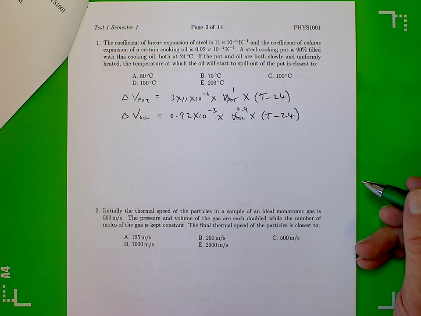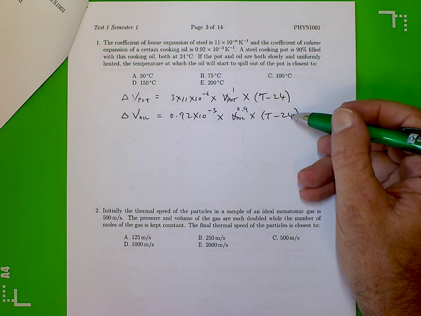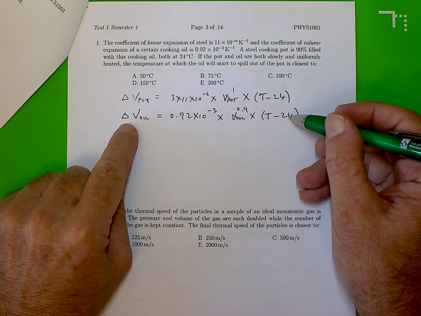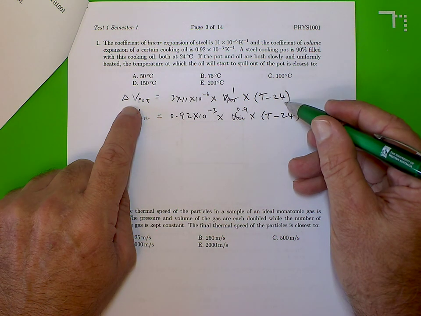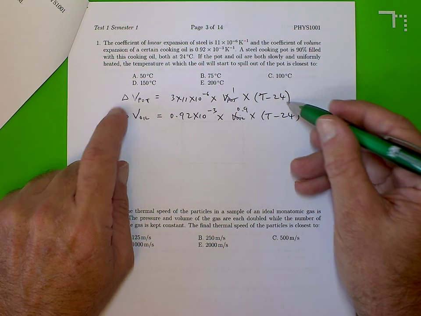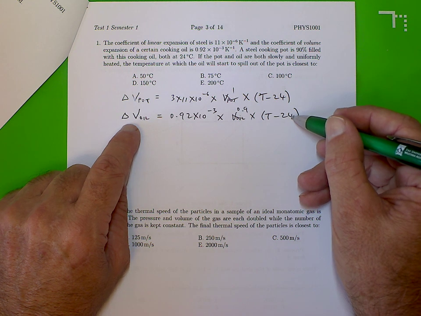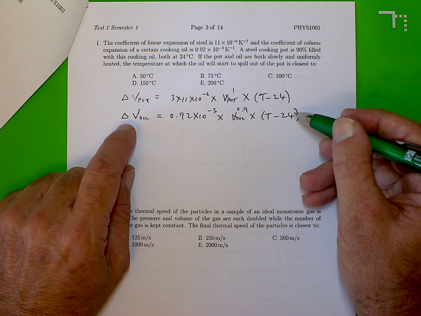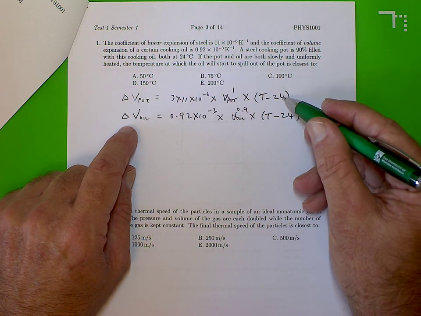Well, we need the change in volume of oil to be 0.1 litre plus the change in volume of the pot, because the pot's getting bigger, so 0.1 litres change would get us up to the volume of the pot, but then the pot's got bigger too. So this has to equal 0.1 plus that.